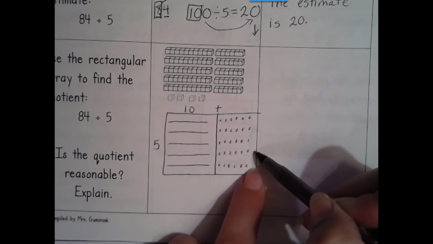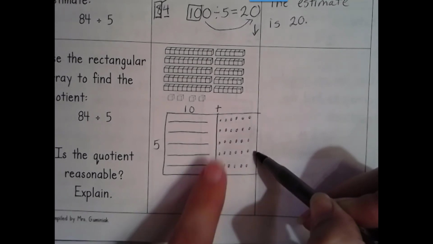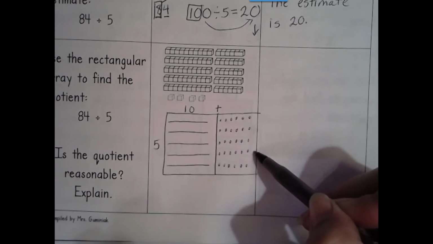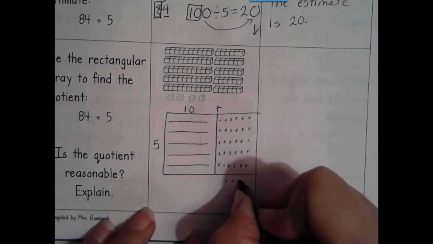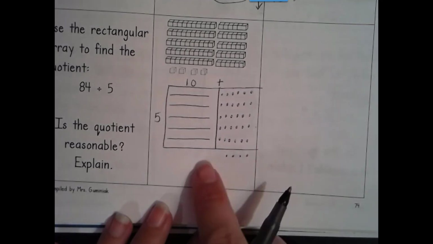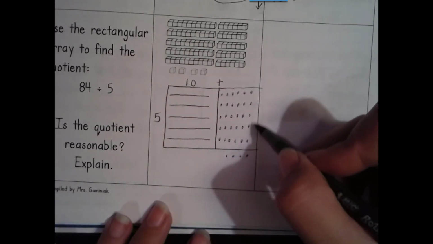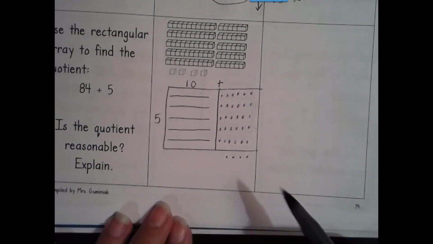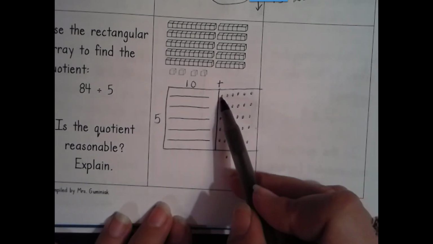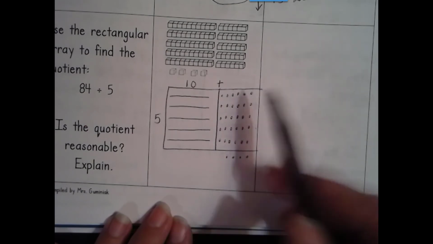And this row will not have the same amount, and I need my groups to be equal. So that means those 4 are remainders. 1, 2, 3, 4. They're going to sit out here because I don't have enough to make sure my groups are all equal. I need to make sure they are. So that means in each row here I have 1, 2, 3, 4, 5, 6.